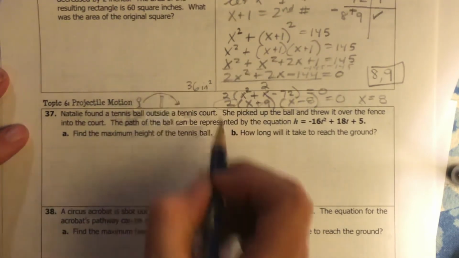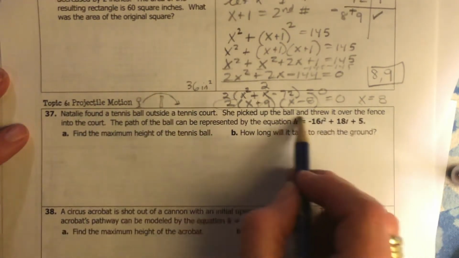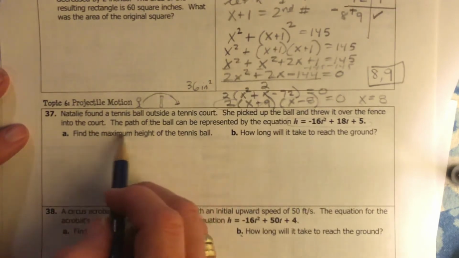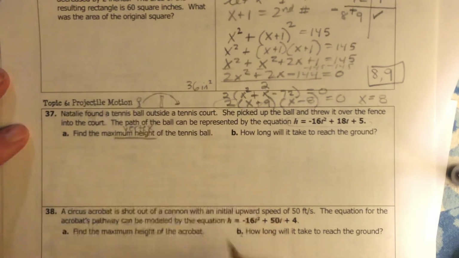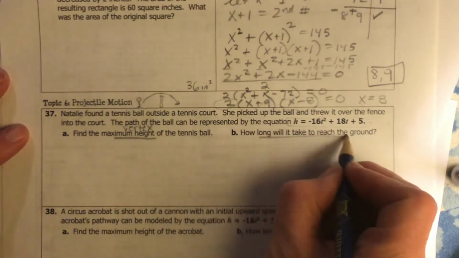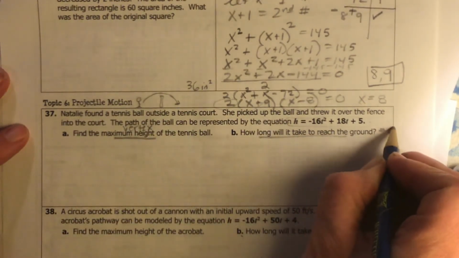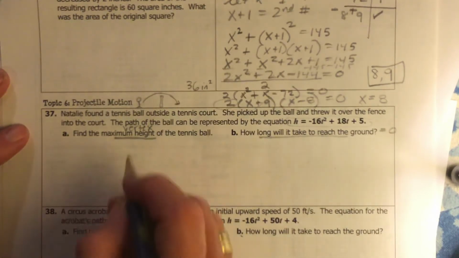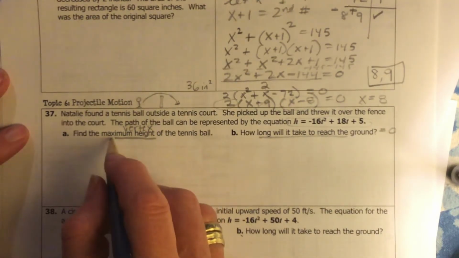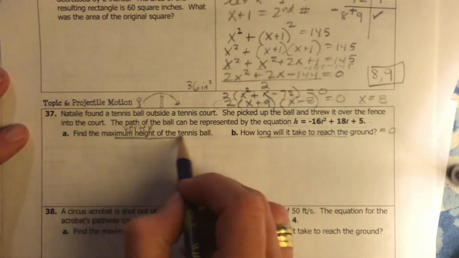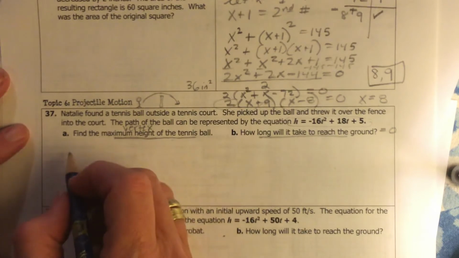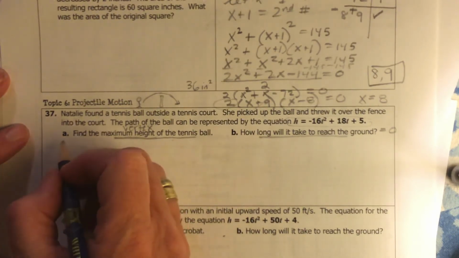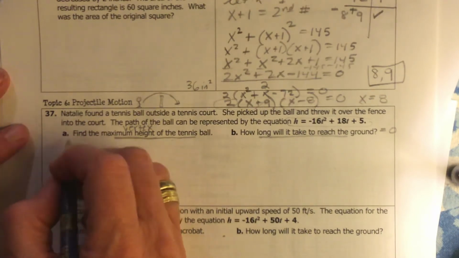All right. The path of the ball can be represented by this equation. Find the maximum height. So again, I'm going to have to do something with the vertex. And then the time to reach the ground, so that means set to 0. I did underline the two questions. So I'm going to use x equals negative b over 2a, that axis of symmetry form, to find my x value in the vertex.